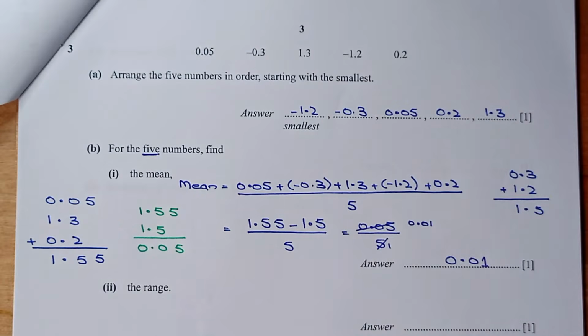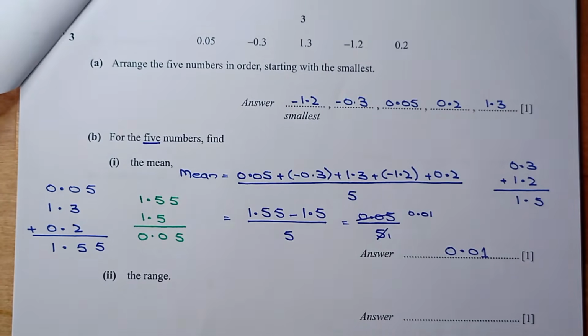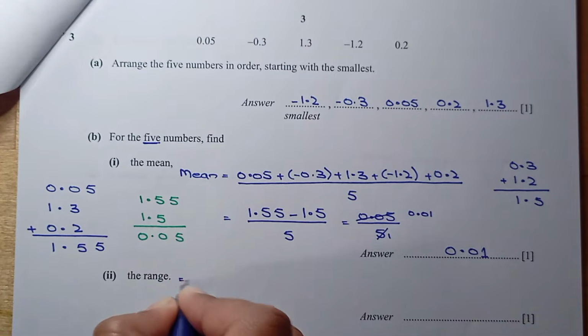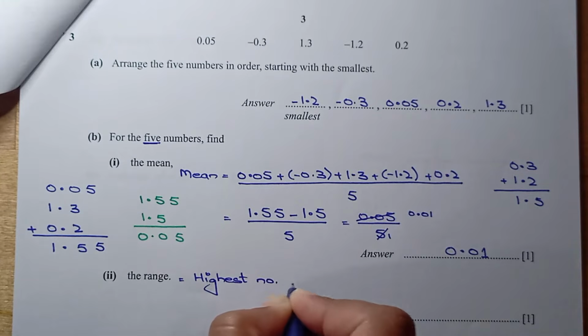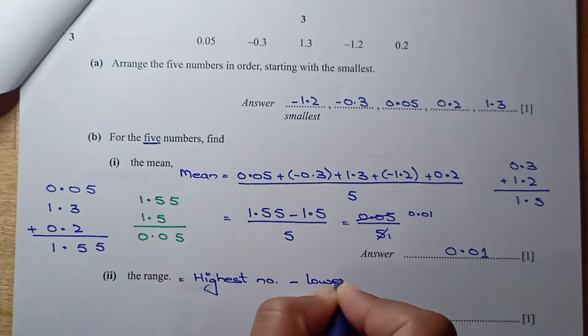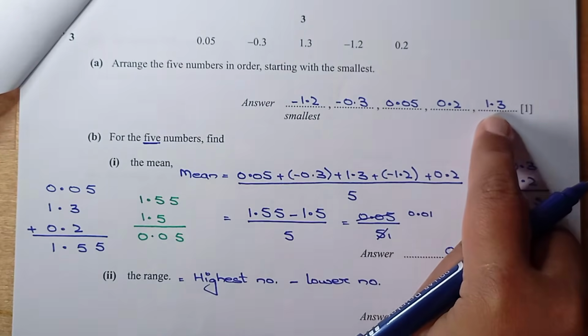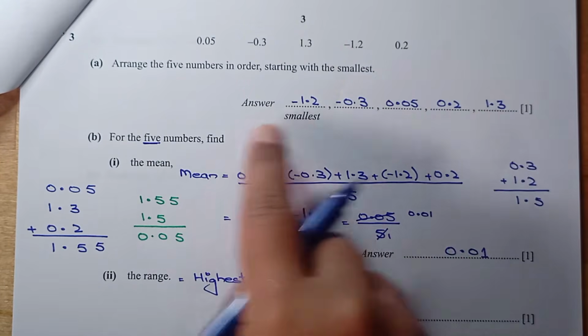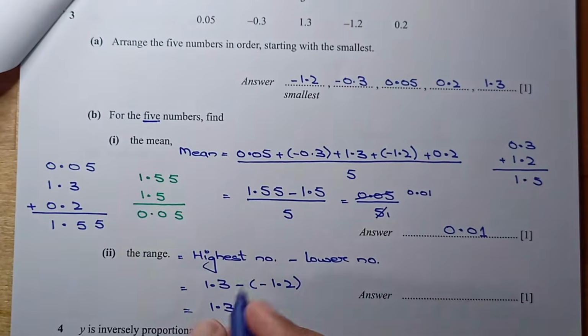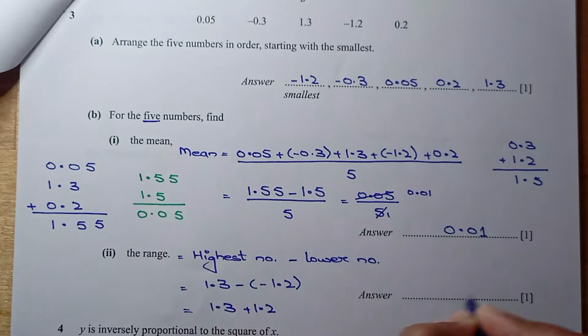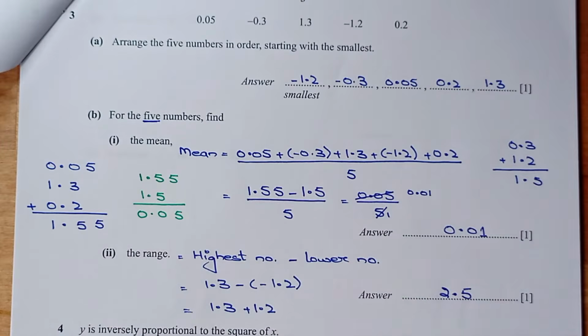Now for the second part, the range. Range is basically the difference between the highest value and the lowest value. So the range is highest number subtract lower number. Right, so the highest is 1.3 and the lowest is minus 1.2. So the highest is 1.3, subtract negative 1.2, so this would be equals to 1.3 plus 1.2. So 2 plus 3 is 5 and 1 plus 1 would be 2. So the answer is 2.5 for the range.